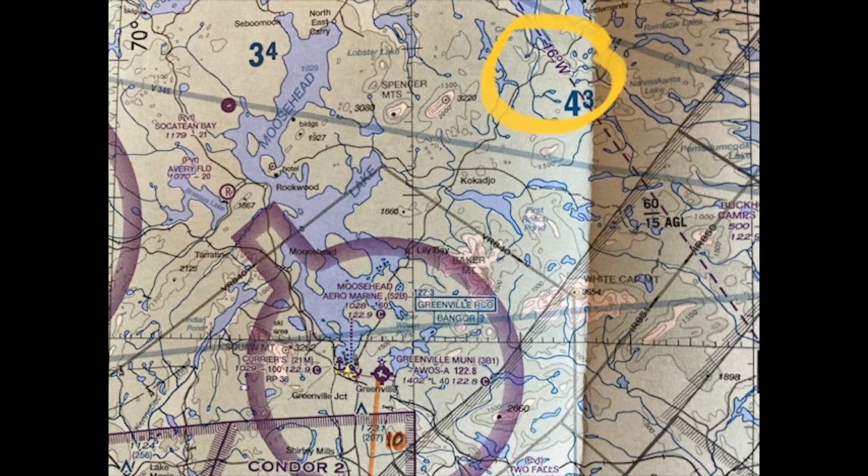So in Maine, our variation is currently around 16 degrees west. So remember, we add westerly variation and we subtract easterly. So east is least, west is best. So we'll add the 16 degrees to our 352 degrees, and we'll wind up with a magnetic heading of about 8 degrees.